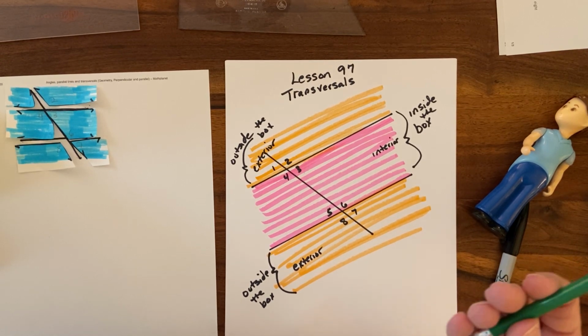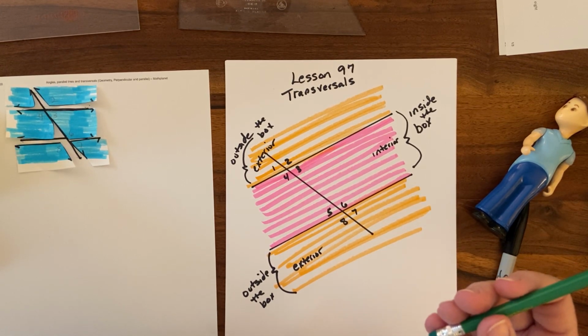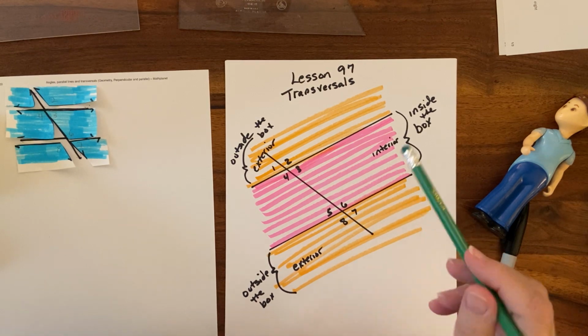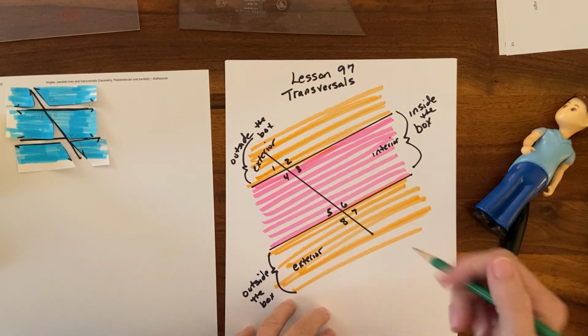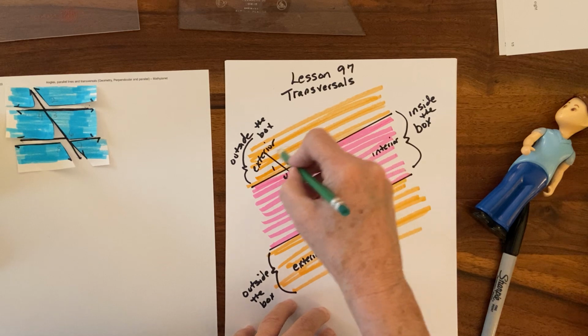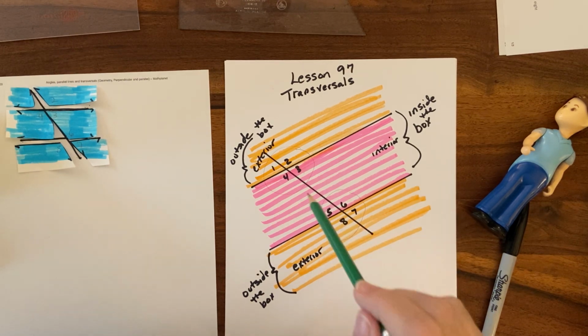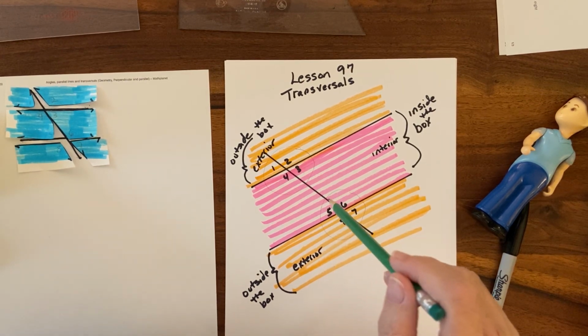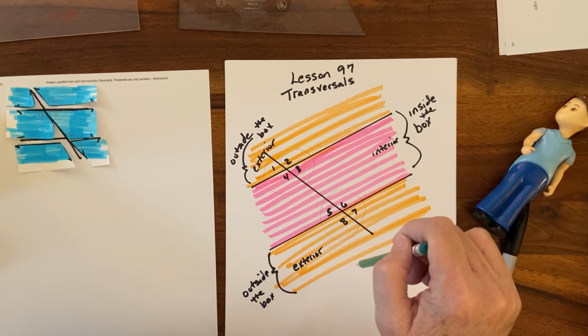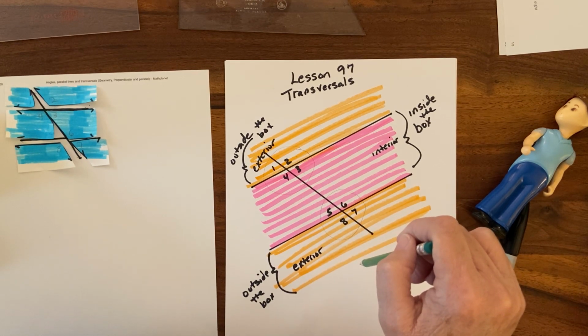Corresponding angles. Okay, this is something new, I think. So remember I've got my 8 angles, and I kind of have like a little home here and a little home here, maybe classroom. If I have a corresponding angle, it's in the same position in each home, right?